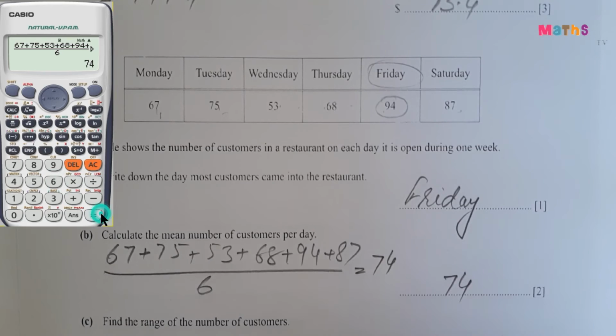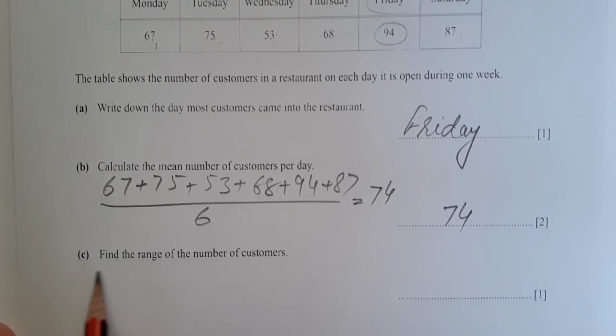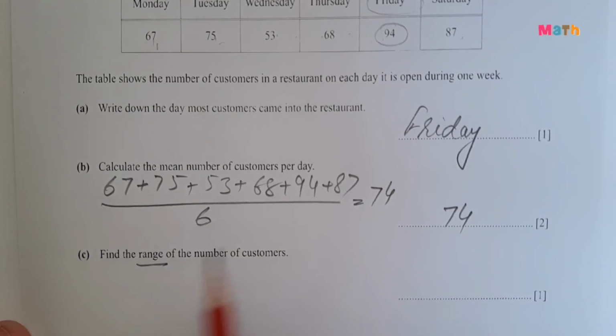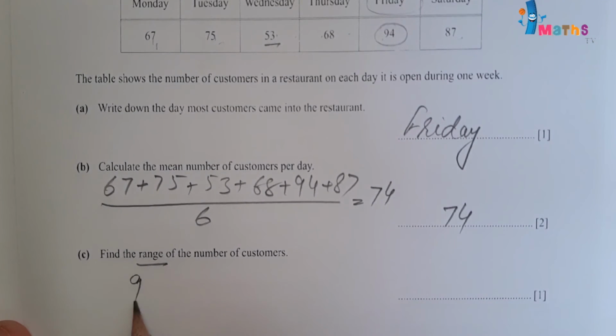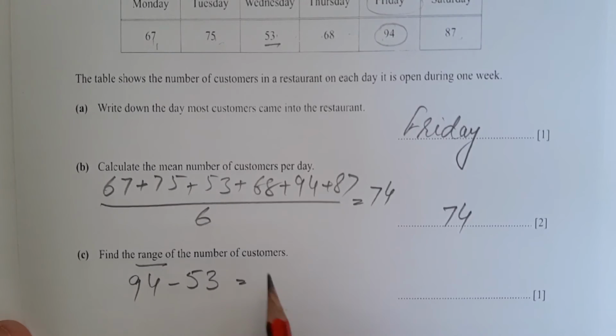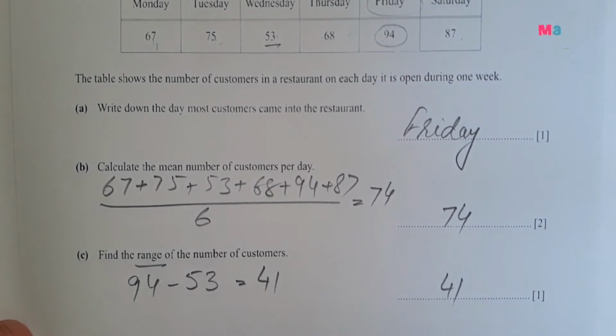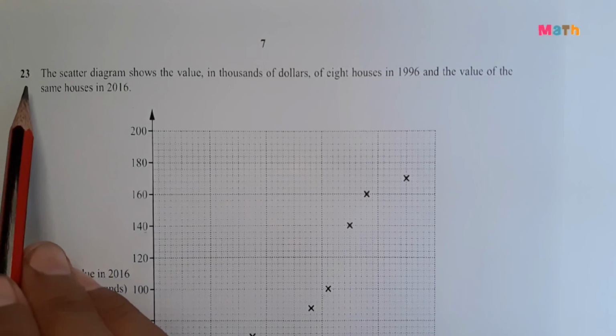So the mean will be 74. Part C, find the range of the number of customers. Range is the maximum number minus the minimum number. So 94 minus 53 will be equal to 41. So the range is 41.